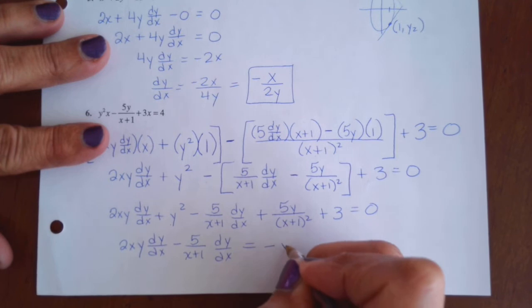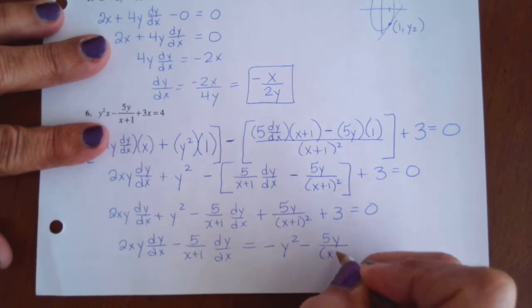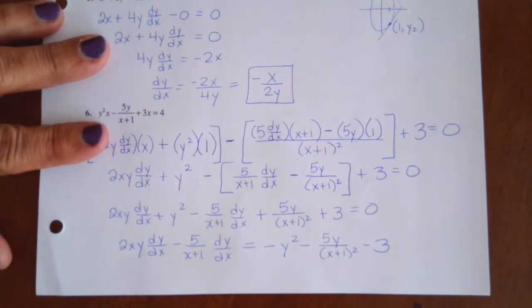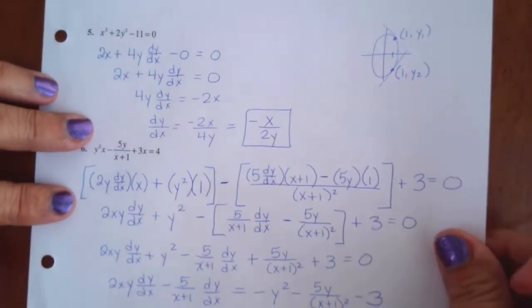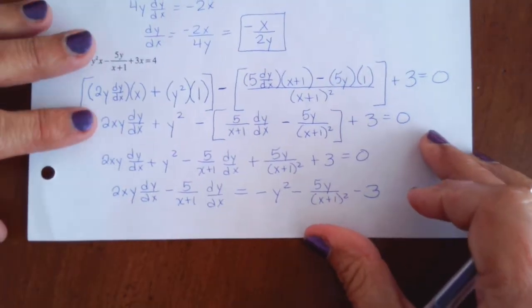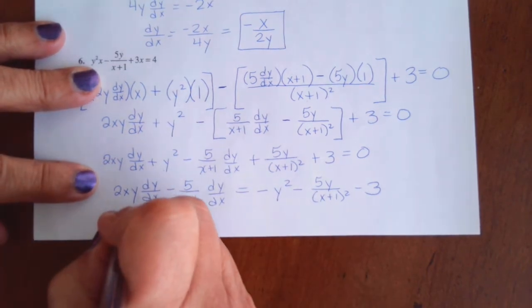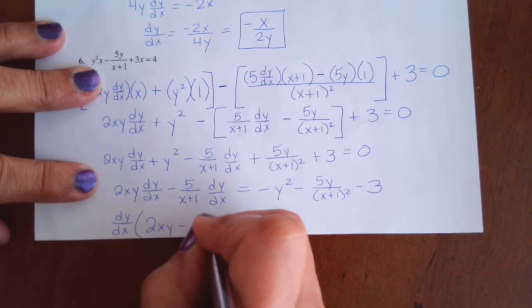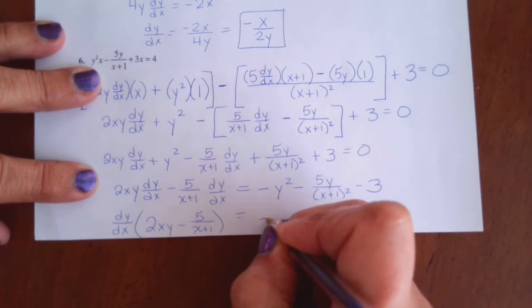So negative y squared minus 5y over x plus 1 squared minus 3. All those go to the other side. Okay. All right, then we're going to factor out the dy dx. So that gives you 2xy minus 5 over x plus 1 equals all of this that's on the right.